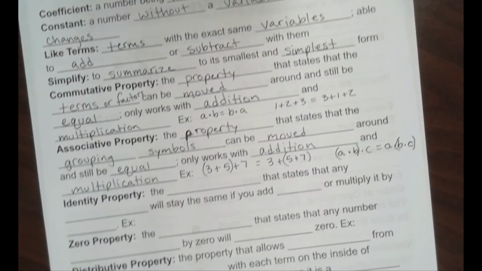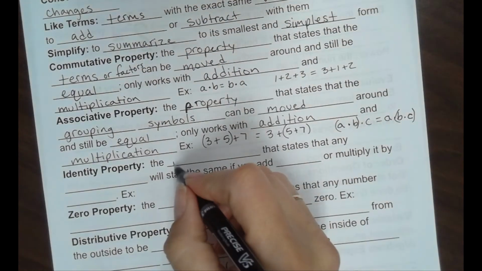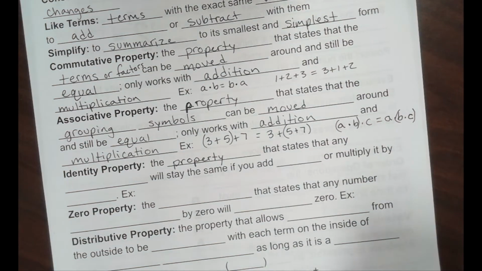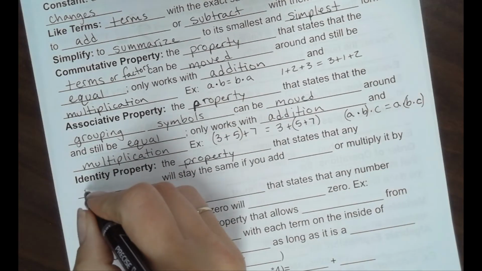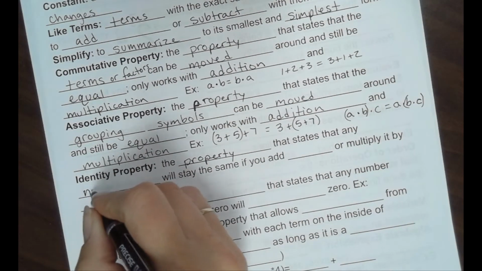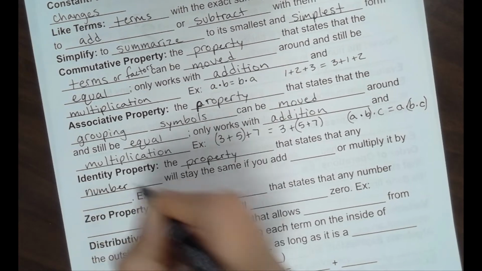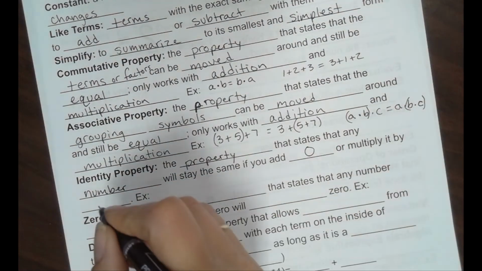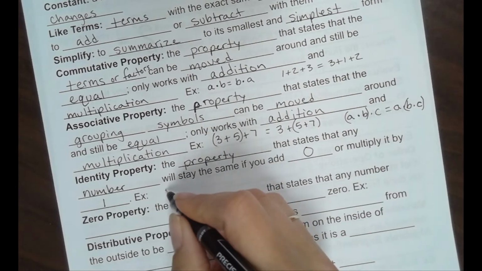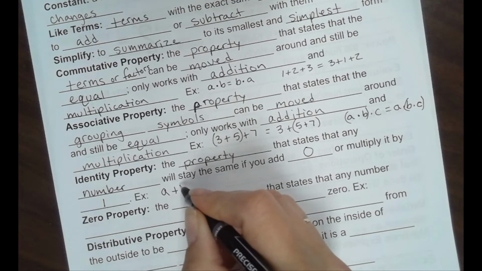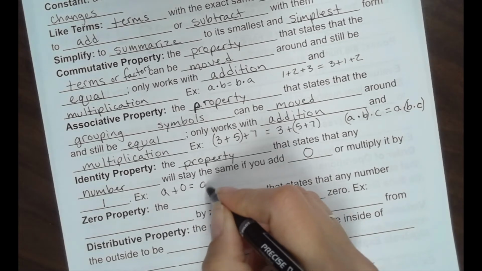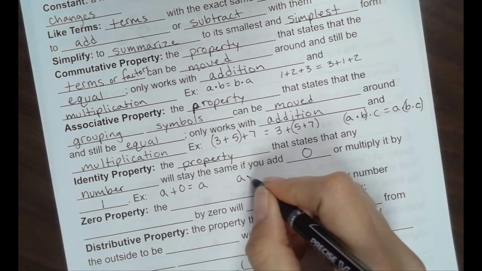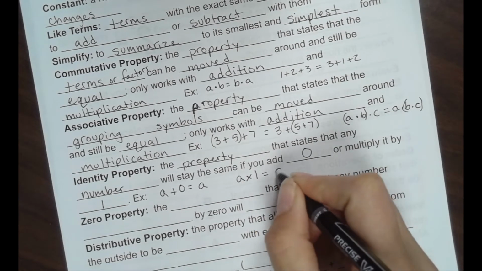Okay, the identity property is the property that states that any number or variable will stay the same if you add 0 or multiply by 1. So for example, A plus 0 is still going to be A, or A times 1 is still going to be A.